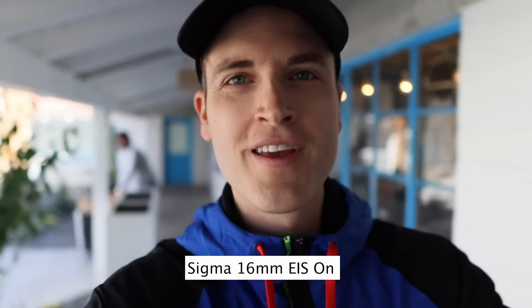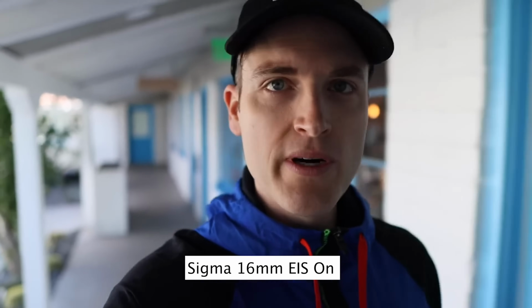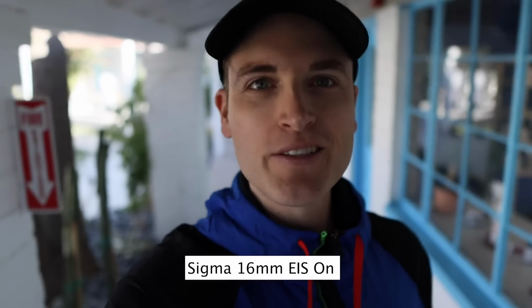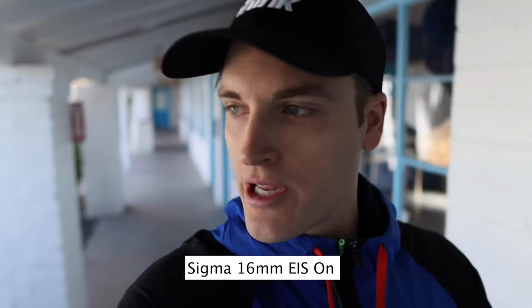One thing to note about this lens is there is no image stabilizer in the lens itself. So with this lens, we're really relying on that electronic image stabilization that the Canon cameras offer, which is again no big deal because of the image quality it's producing. I mean, even for photography, these photos are looking super clean with this lens.